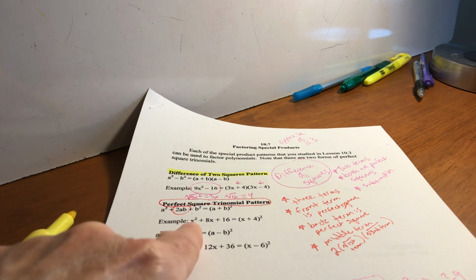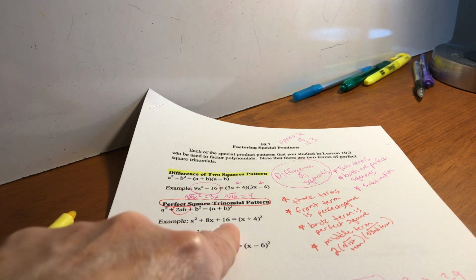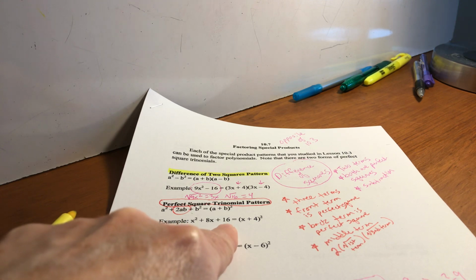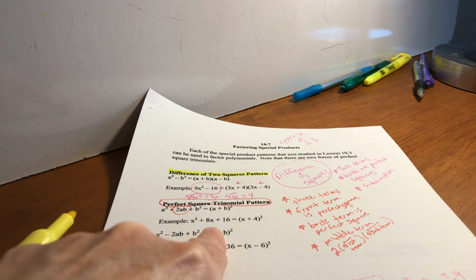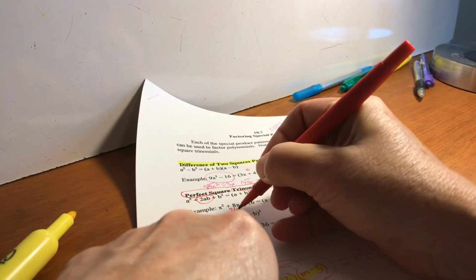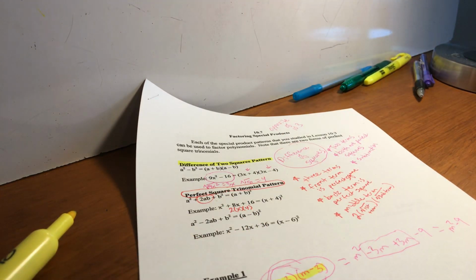Let me look down here. x squared is a perfect square. 16 is a perfect square. If you take the square root of x squared, you get x. If you take the square root of 16, you get 4. The 8x is 2 times x times 4.